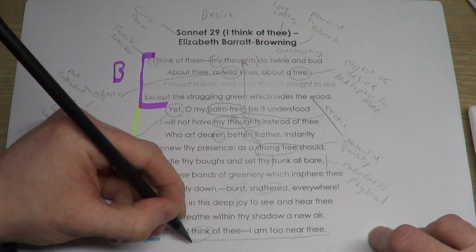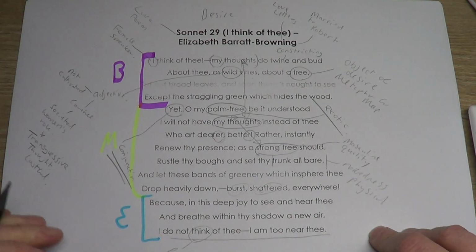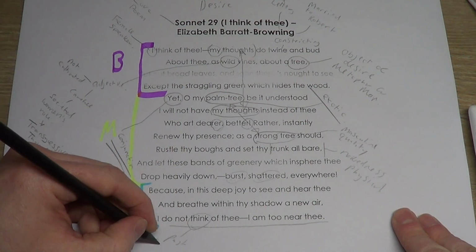Thoughts has now gone into past tense. She no longer thinks of him. She doesn't have to think of him anymore because he is there.